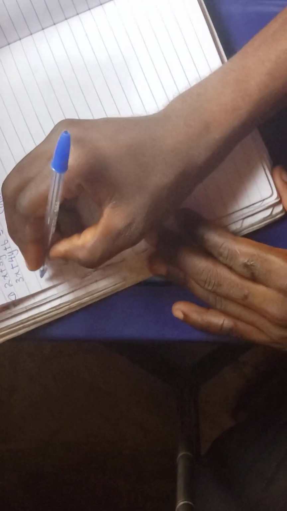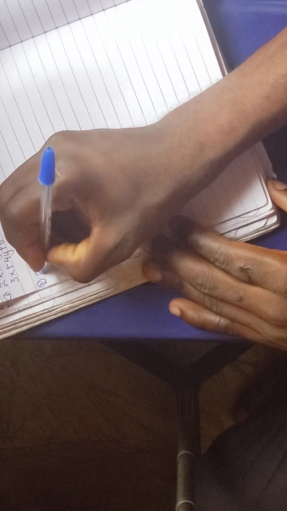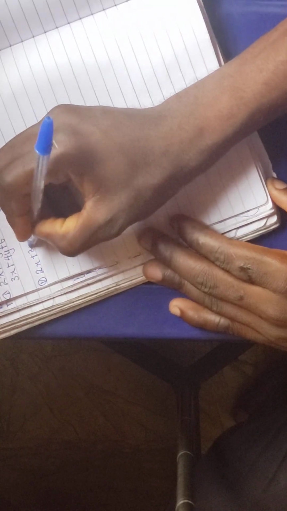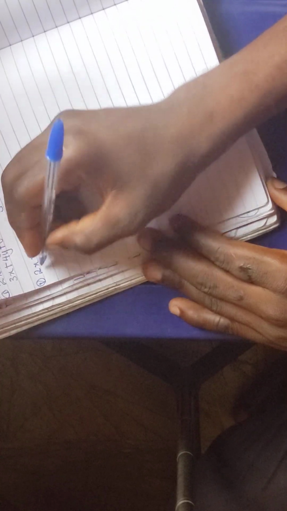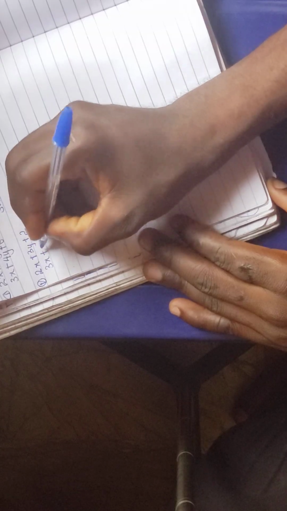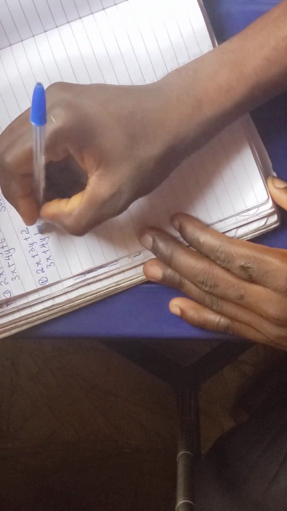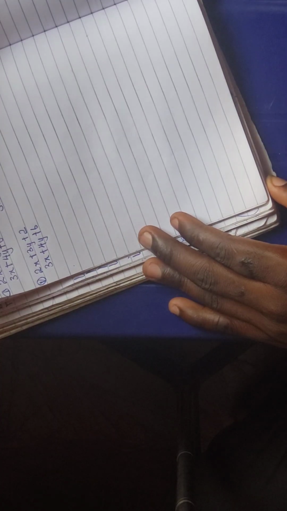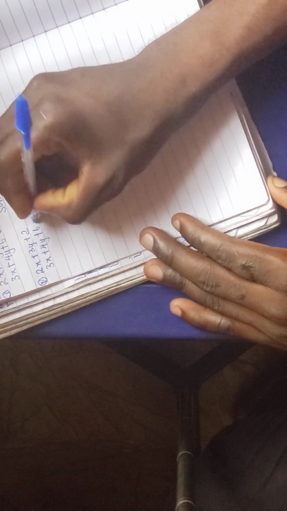Solution. So we have 2x plus 3y plus 2 equals 0, and 3x plus 4y plus 6 equals 0. So what can we do now?